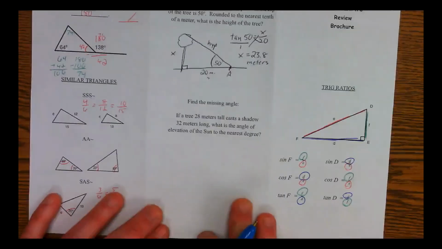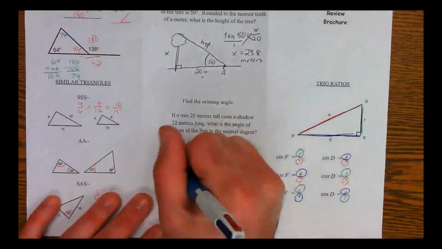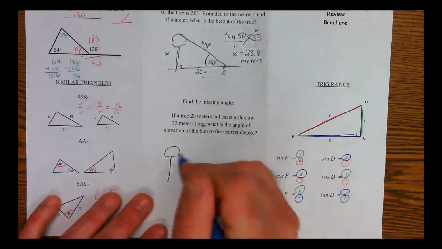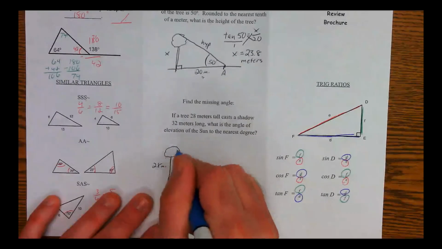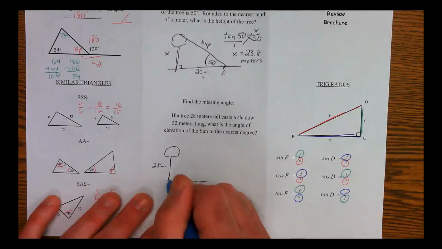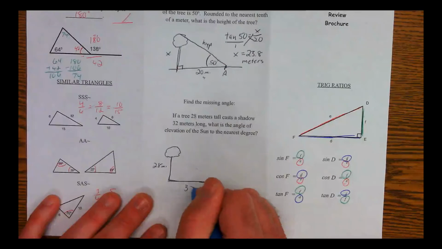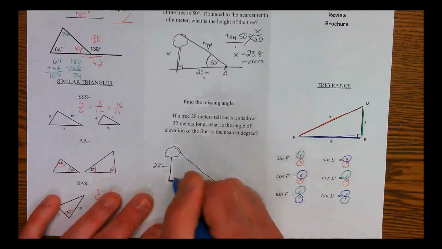All right, down here, another tree problem. If a tree 28 meters tall casts a shadow 32 meters long, what is the angle of elevation of the sun to the nearest degree? So again, here's another tree. All right, it says it's 28 meters tall. It casts a shadow, and we measure shadows going this way, not this way. So this is the shadow, 32 meters long. All right, so something like this.